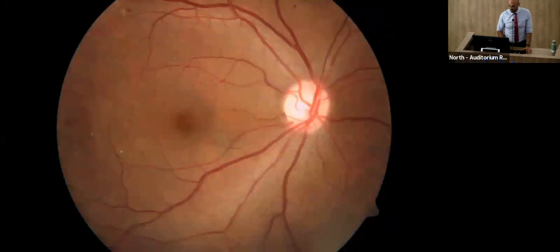Okay, so here's some pictures. Do you guys think this is diabetic macular edema, yes or no? Yes, put up your hands. No, put up your hands. Too scared to put up your hand, put up your hand.